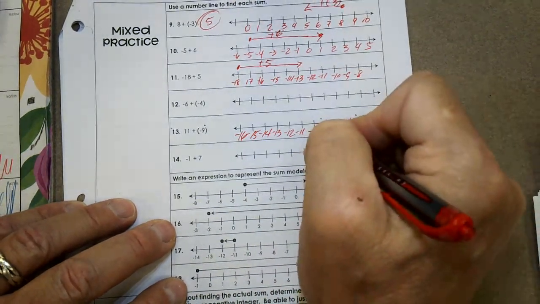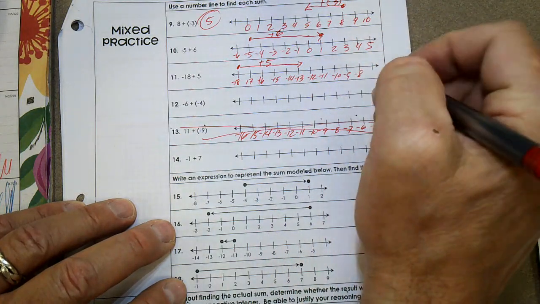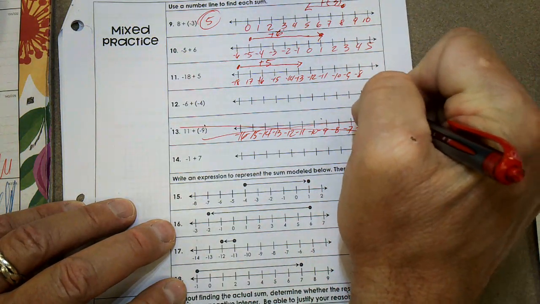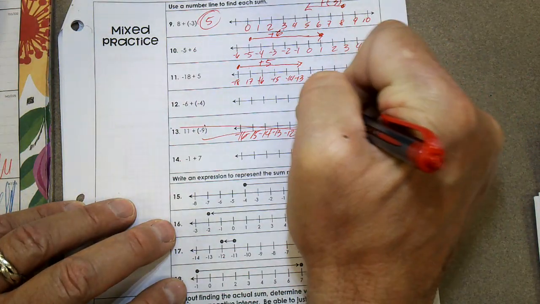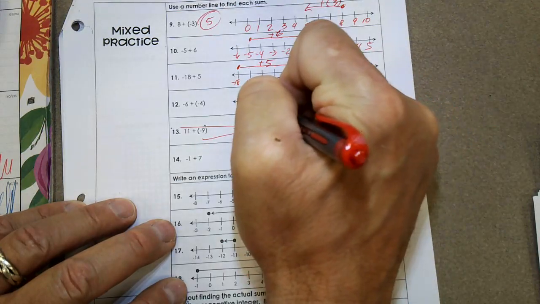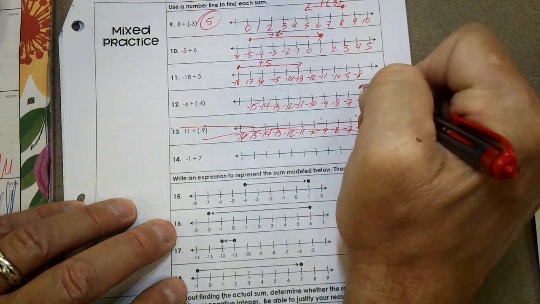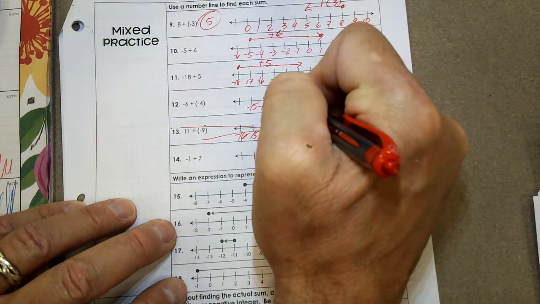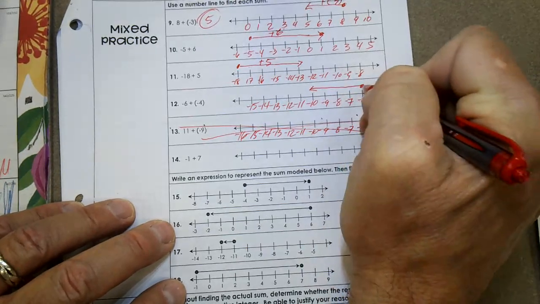Oh, I wrote it on the wrong one, so we're not doing that one because I wrote in pen. Let's try this again. Negative 5, negative 6, negative 7, negative 8, negative 9, negative 10, negative 11, negative 12. So I start at negative 6, and I add negative 4, which makes it smaller. 1, 2, 3, 4, and connect the dots.